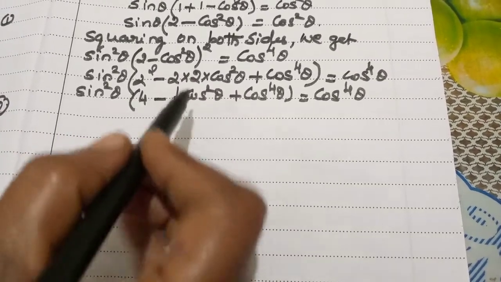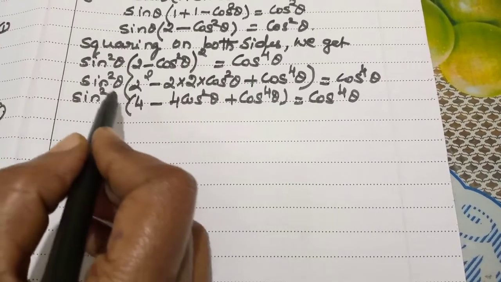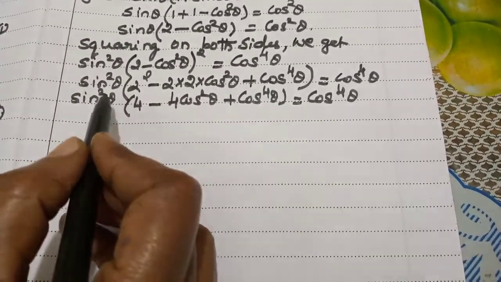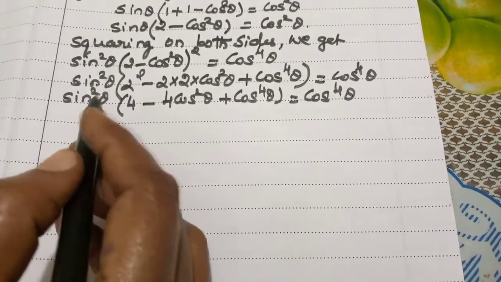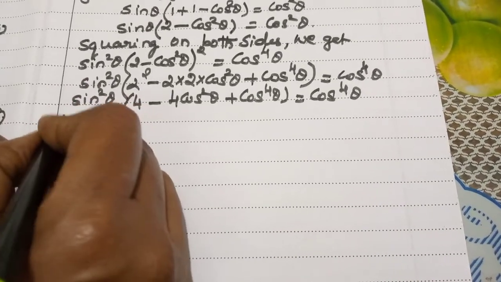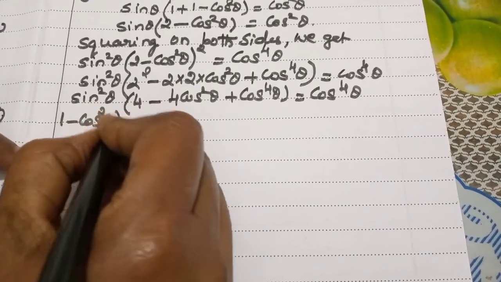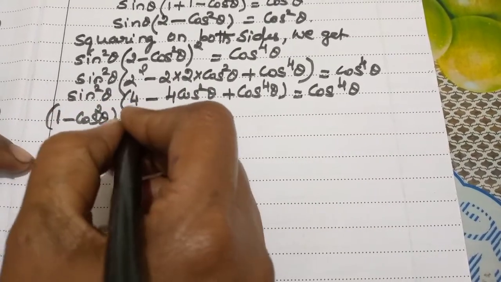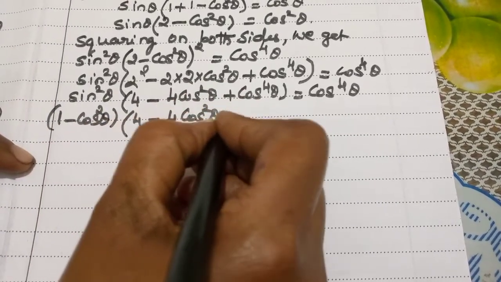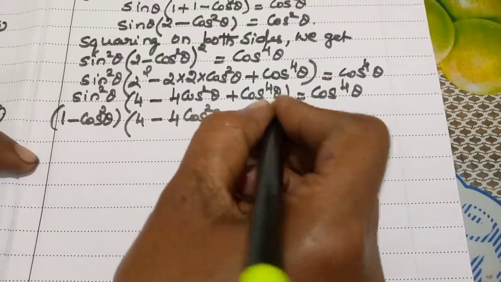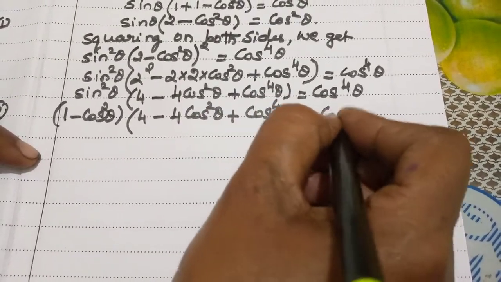Okay, every term here is in the cos ratio, so let's change this sin term into cos. So we can use the formula sin square theta equal to 1 minus cos square theta. So 1 minus cos square theta into 4 minus 4 cos square theta plus cos power 4 theta is equal to cos power 4 theta.